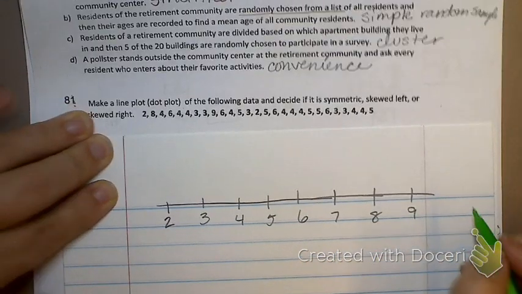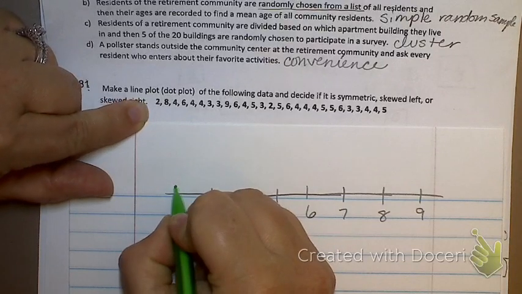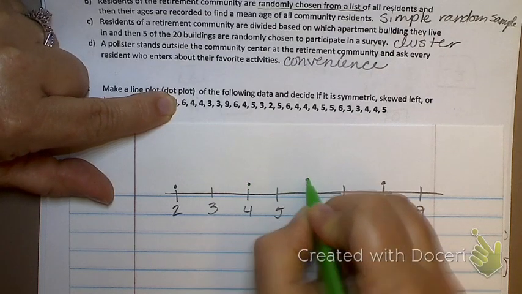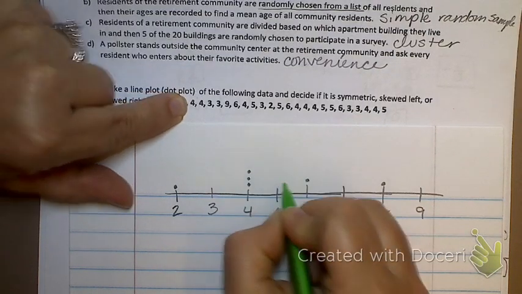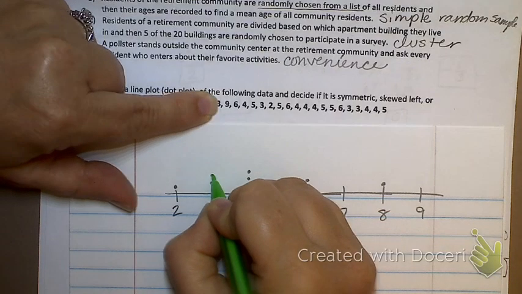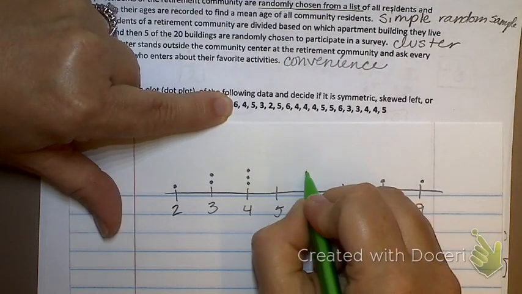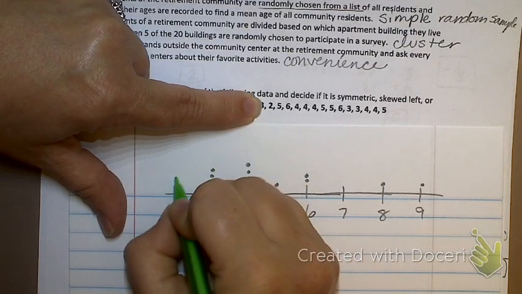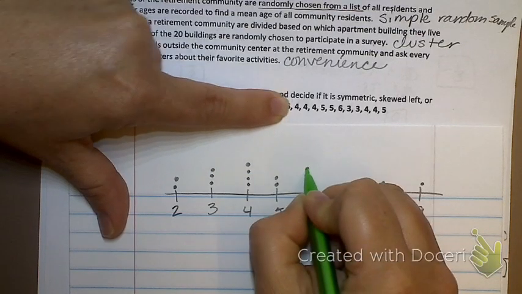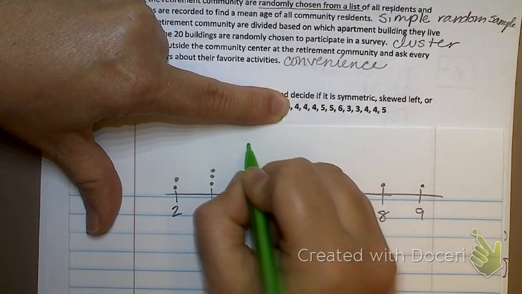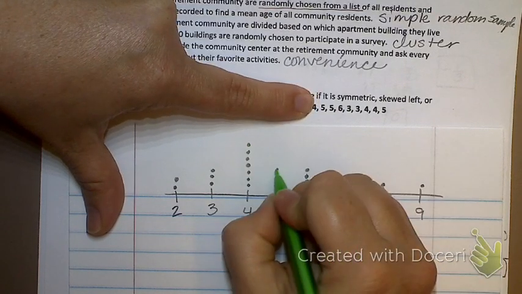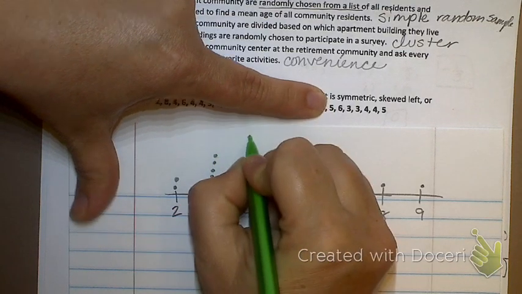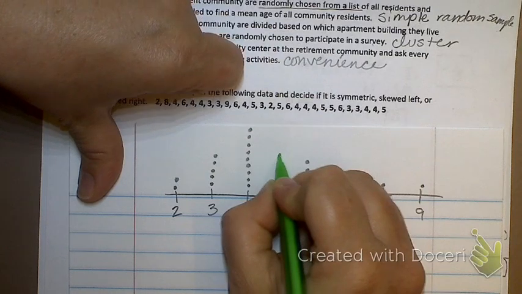All right. 2, 8, 4, 6, 4, 4, 3, 3, 9, 6, 4, 5, 3, 2, 5, 6, 4, 4, 4, 5, 5, 6, 3, 3, 4, 4, 5.